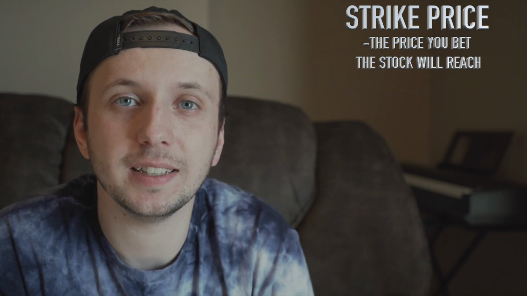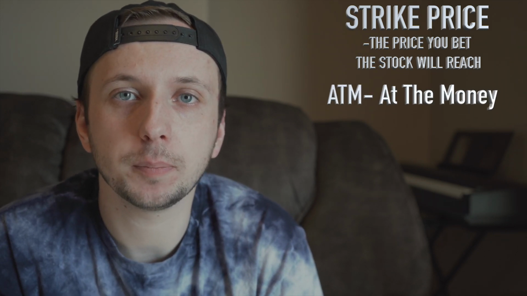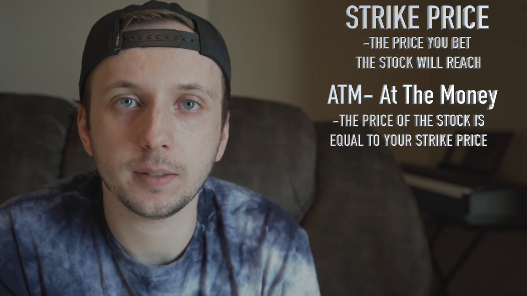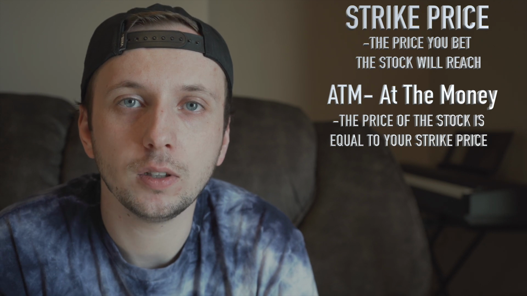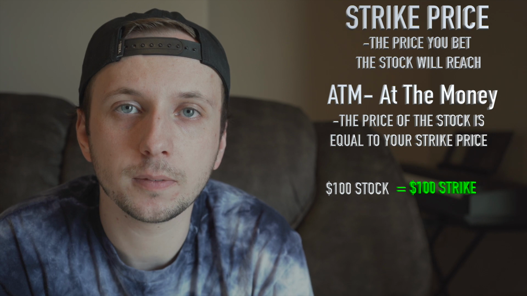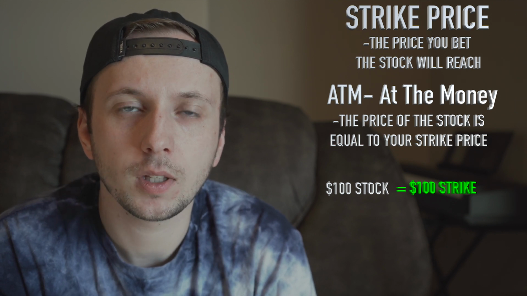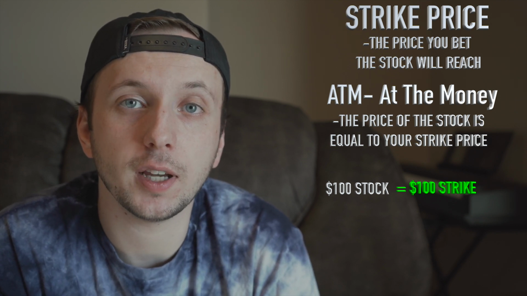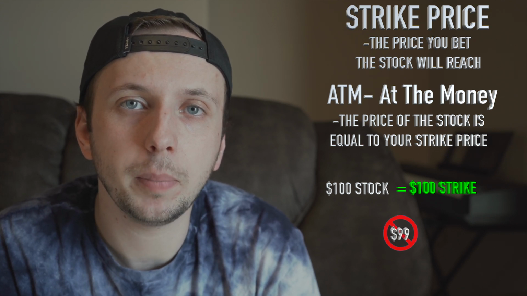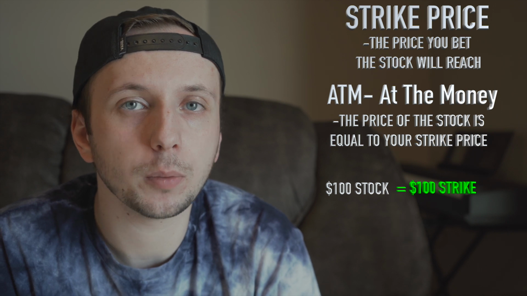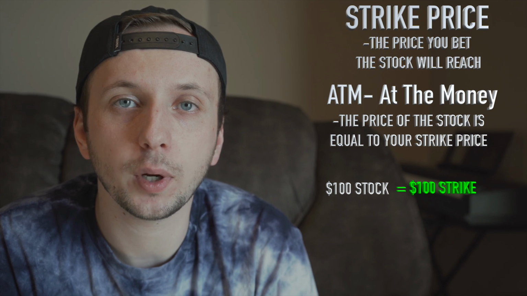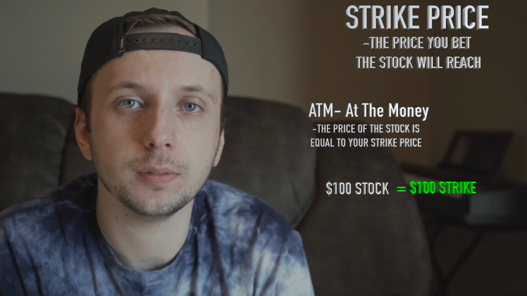Now the second option is at the money. Now that's kind of self-explanatory. All it means is that the strike price and the share price are the same. So if you were buying a call on a $100 stock, you would buy a strike price of $100. Now that's medium risk, because the stock could potentially fall to $99, and now your strike price is out of the money. But at the money strike prices are pretty safe, because all the stock has to do is either stay the same or rise in price, and you get to execute your option.